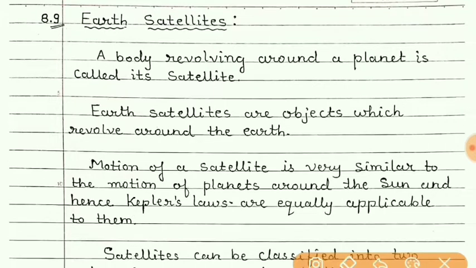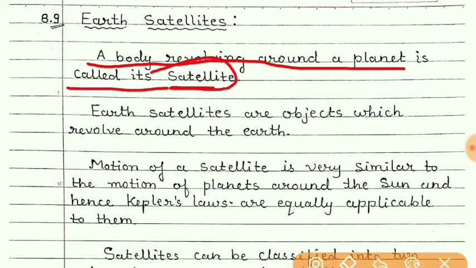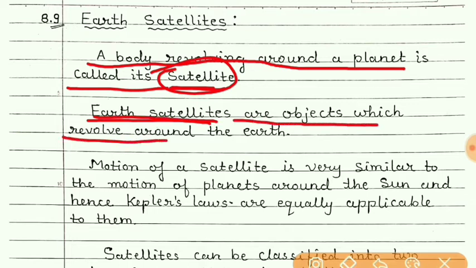So students, once again, what are satellites? A body revolving around a planet is called its satellite. Now about Earth satellites. Earth satellites are objects which revolve around the Earth. Even Earth is a planet.